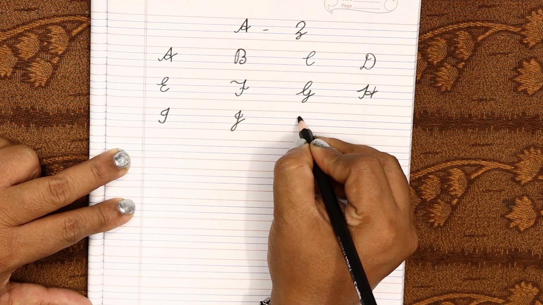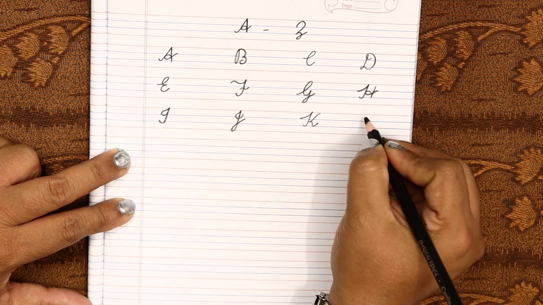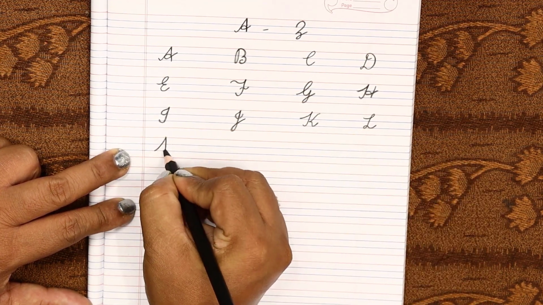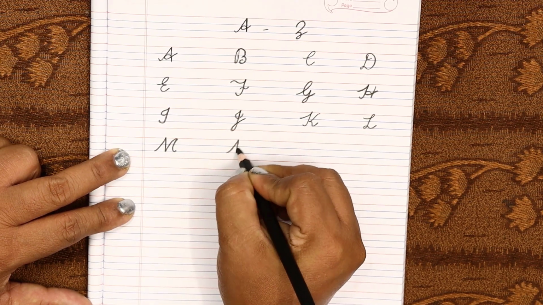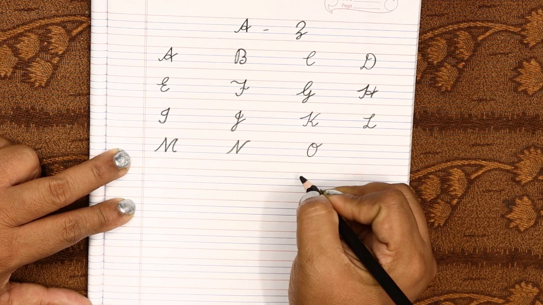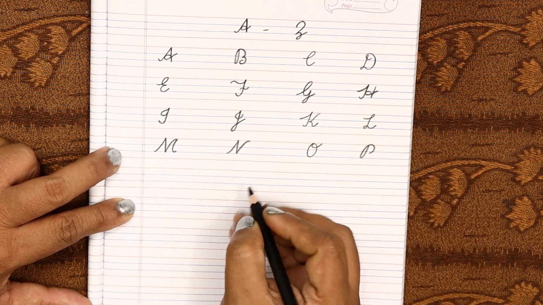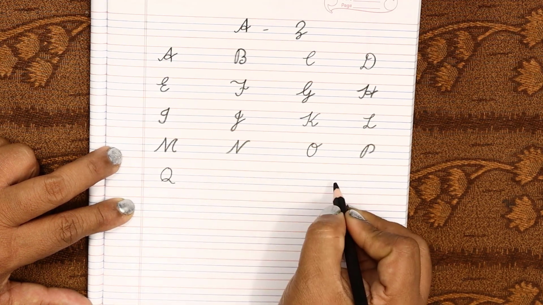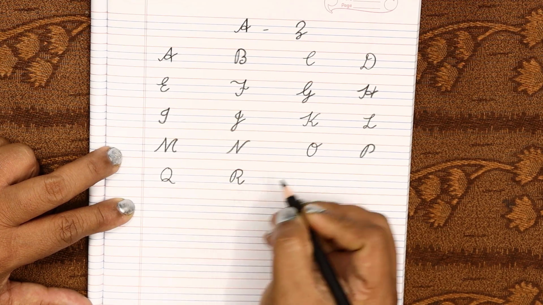I, J, this is K, K for kangaroo. I, J, K, L. Okay. Now M for monkey. M, this is N. Now O for ostrich. M, N, O. P for peacock. M, N, O, P. This is cursive Q. M, N, O, P, Q. This is R. Right student?